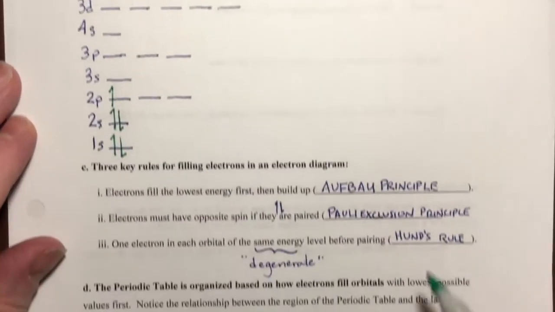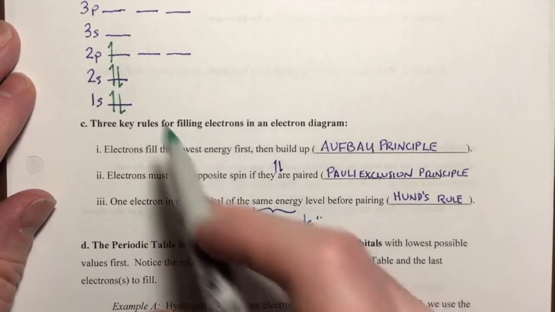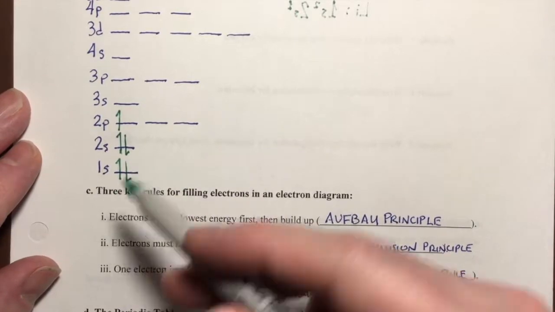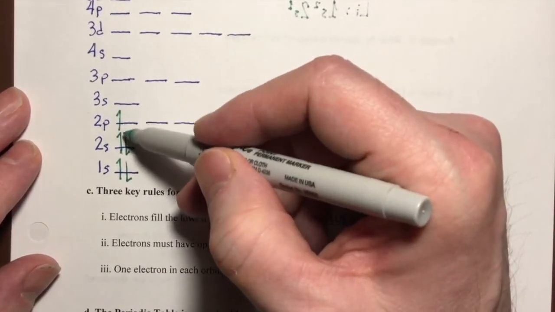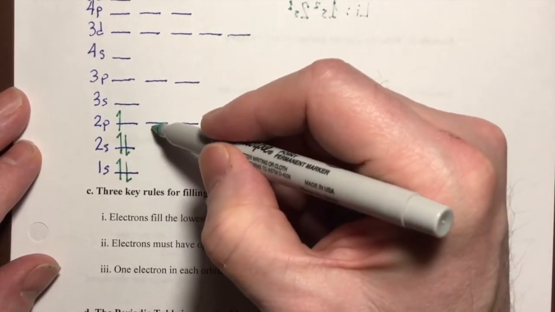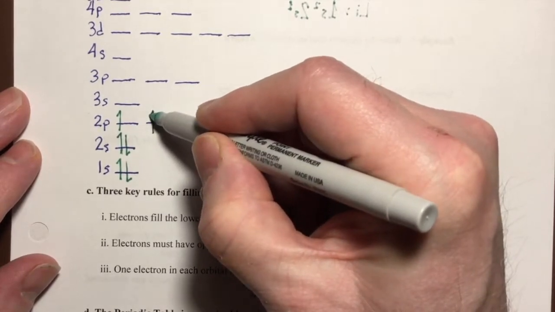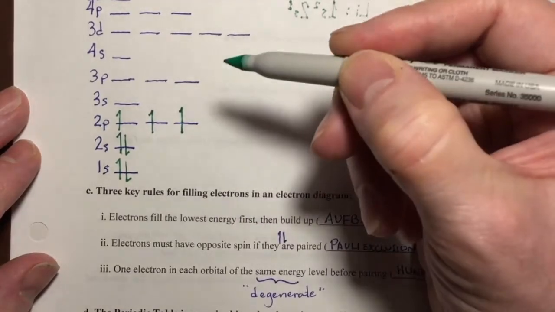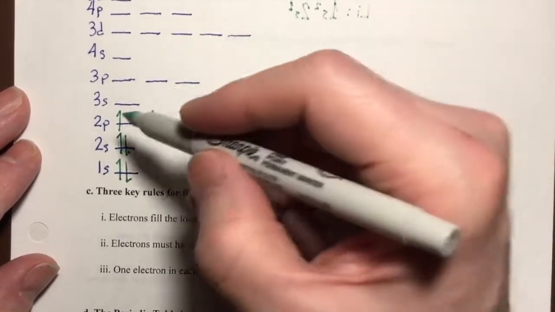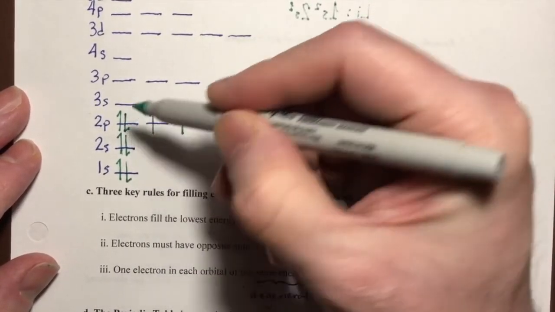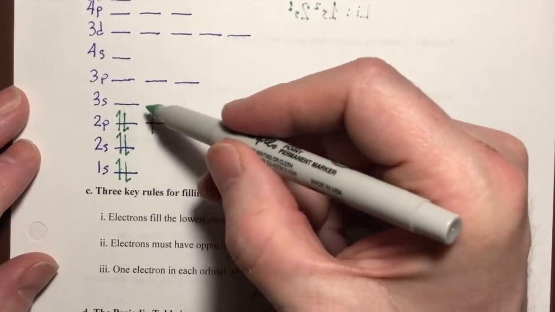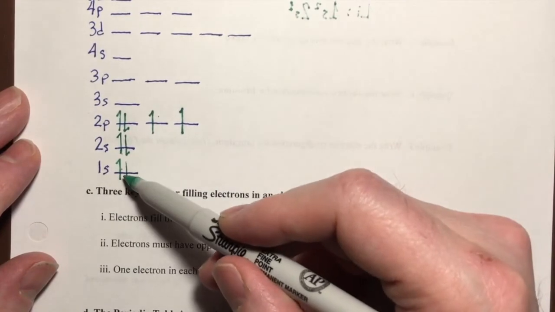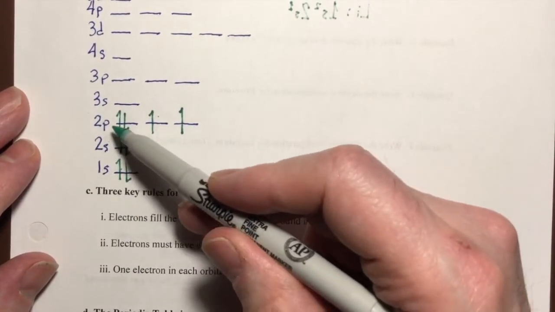And now we have to use Hund's rule that says every degenerate orbital gets 1 electron before we pair them. So I don't pair it right here first. I have to put my number 6 right there, my number 7 right there, and now I can pair them up, and I'll give it its 8th electron. 1, 2, 3, 4, 5, 6, 7, 8. So that's the electron configuration of oxygen, 1s2, 2s2, 2p4.